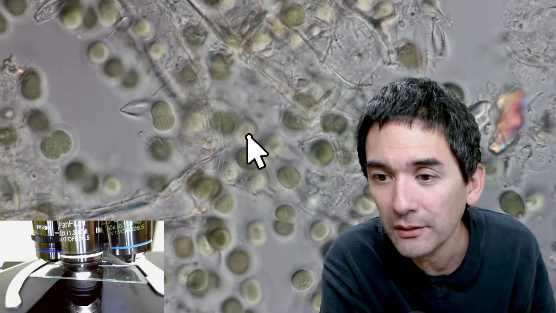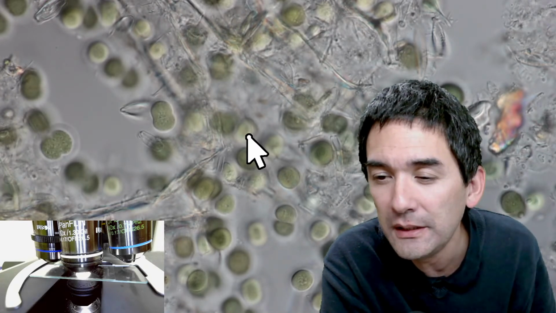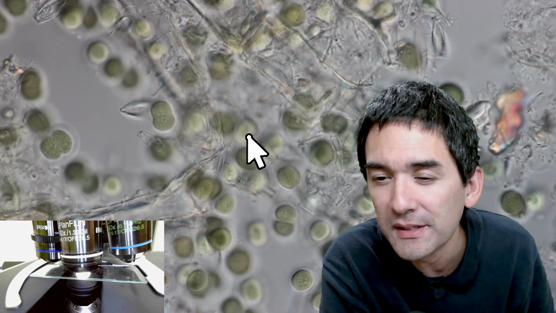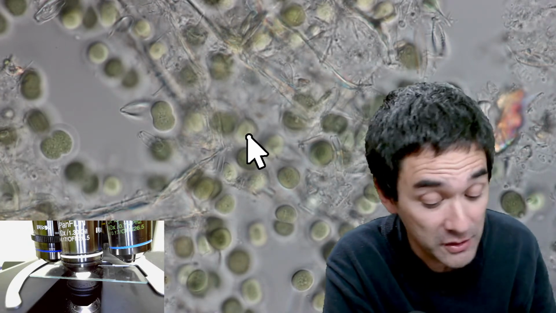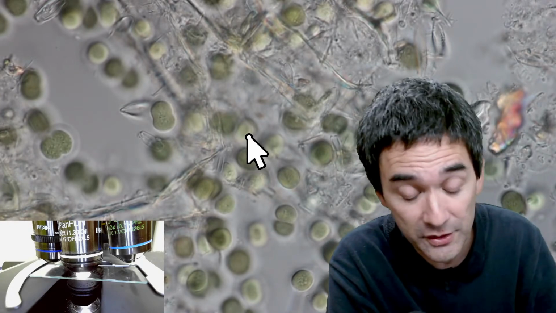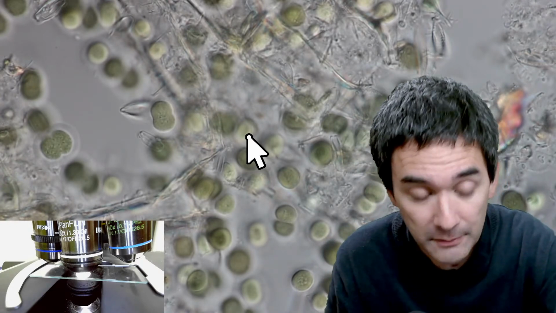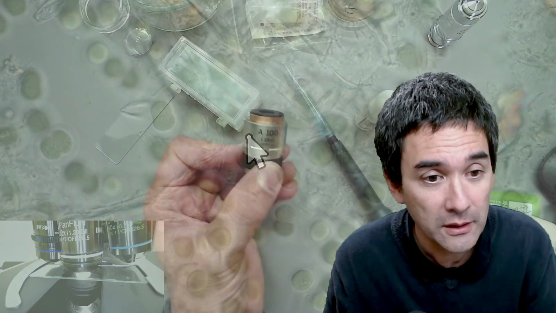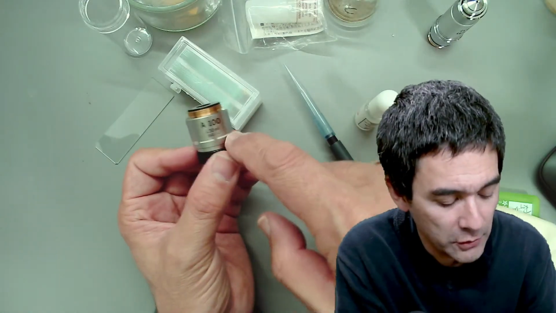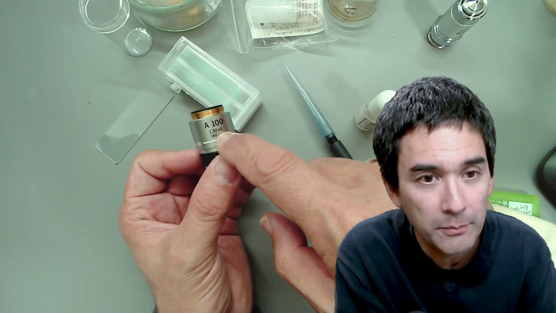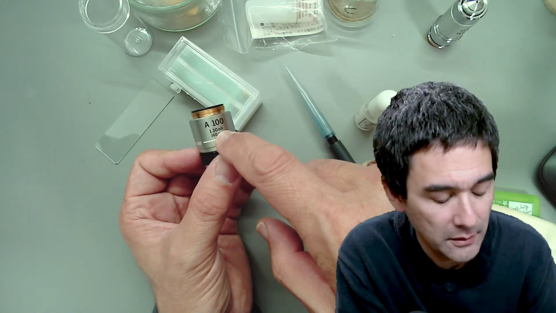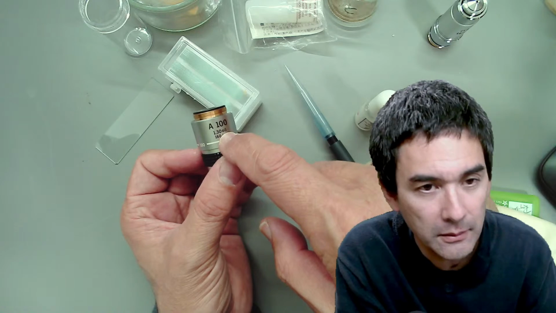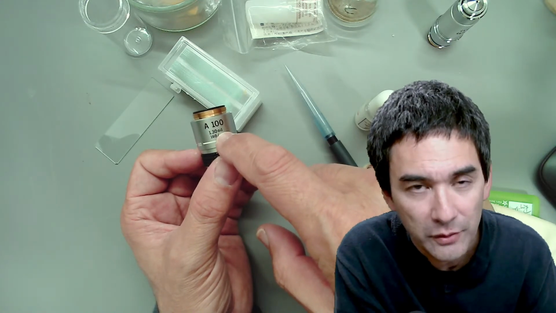Some more comment here. If I think I will need 100 times oil, I use my set of low power oil lenses I collected over the years. Yep, also possible. You see, what's important is not really whether it's oil or not alone, but the resolution. I'm going to switch over, and that is the number, the value here, the numerical aperture. So this is 1.30, for example. And that is actually the thing that provides the resolution.